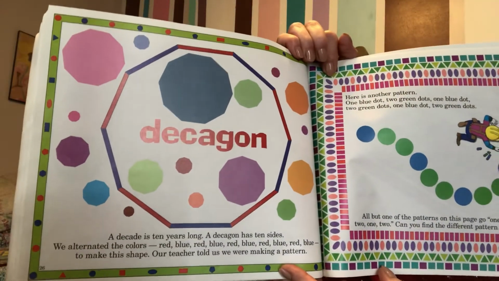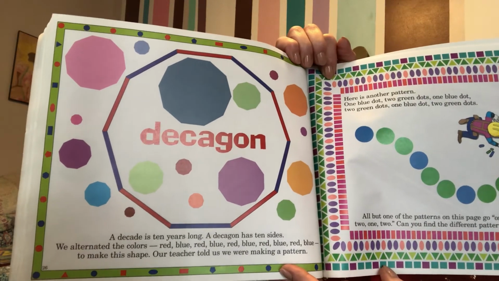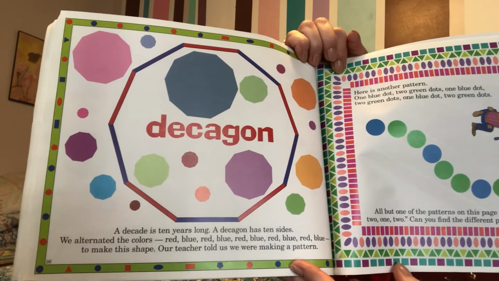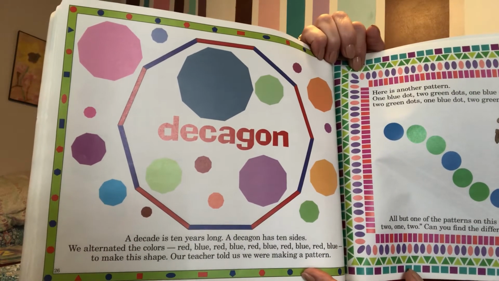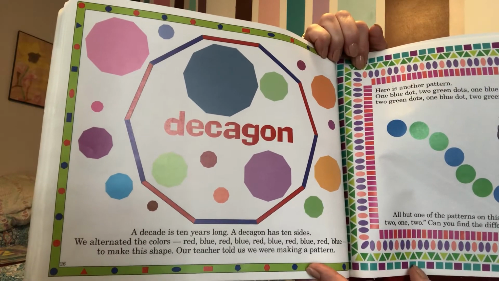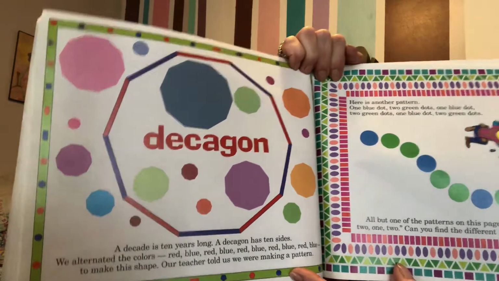Decagon. A decade is 10 years long. A decagon has 10 sides. So the prefix DEC must mean 10, right? We alternated the colors, red, blue, red, blue, red, blue, red, blue, red, blue, to make this shape. Our teacher told us we were making a pattern.